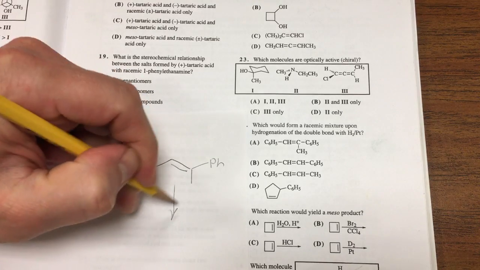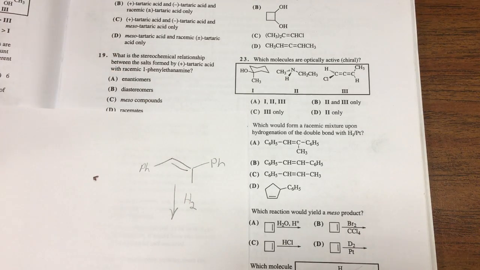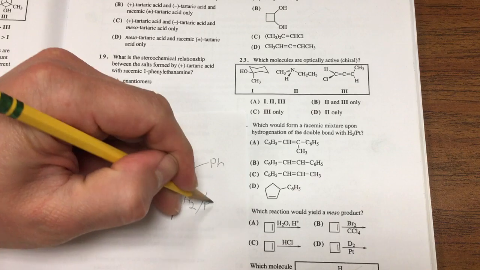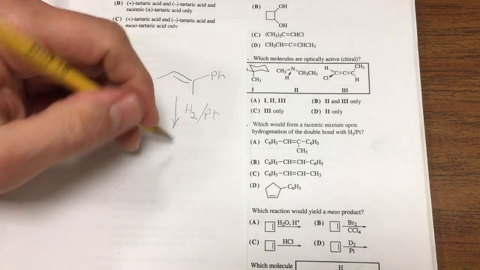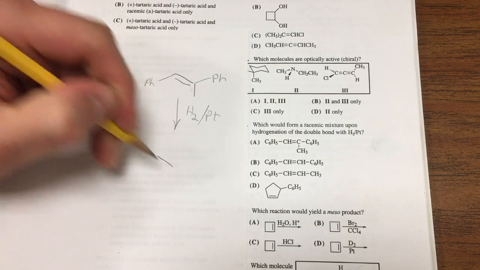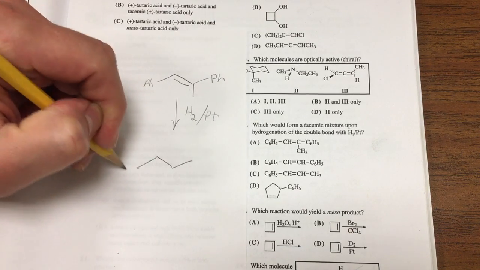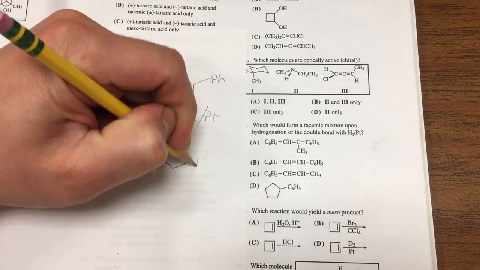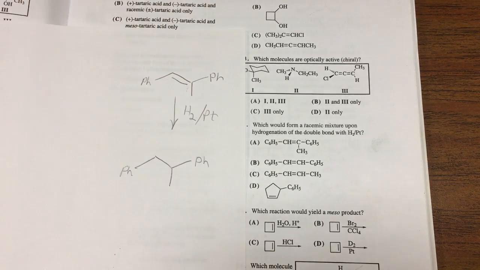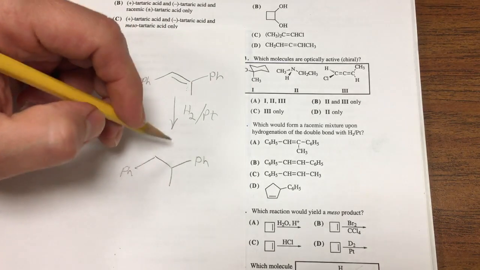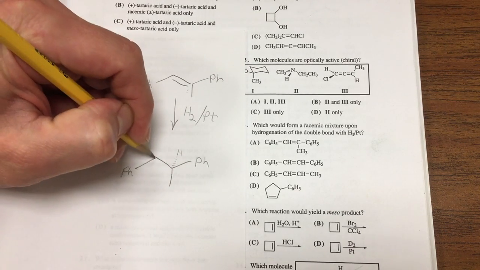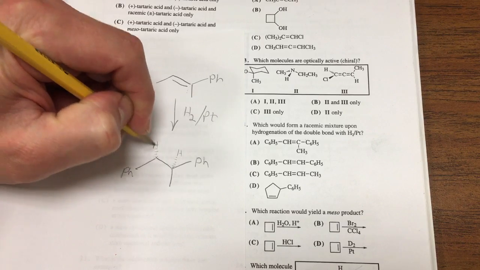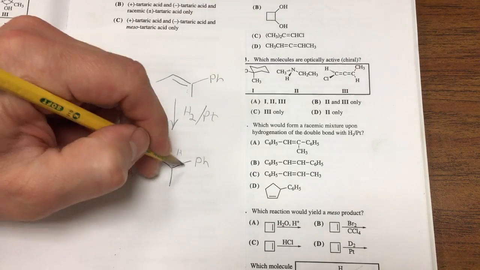If we do a hydrogenation reaction with H2 and platinum, which is the catalyst, it's going to form this. This is what we remember from practicing our reactions. But if you remember the specifics, hydrogen will add on both sides right there.